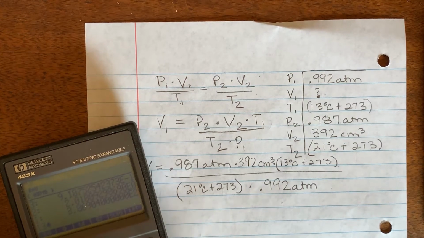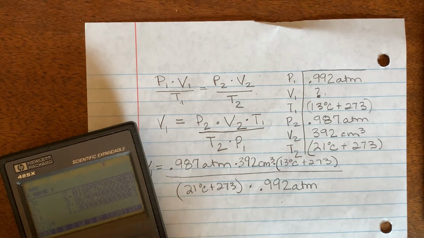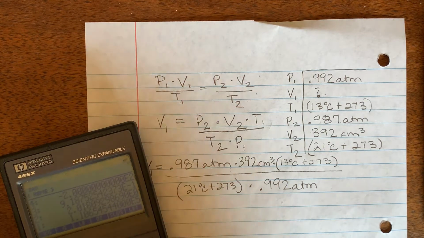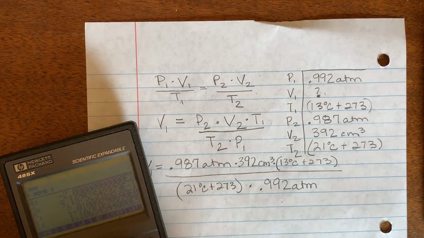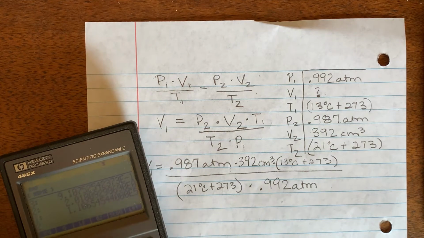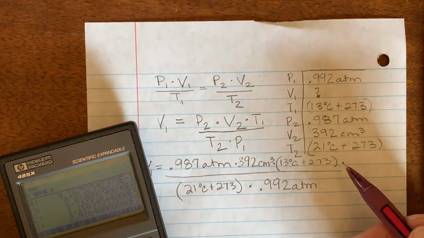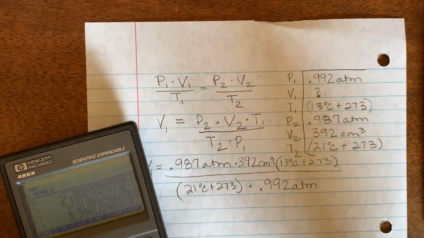And then I'm going to take my 13 and my 273, add those together, and then multiply that back in. So for the top, the total is 1.1 times 10 to the 5th power. Pretty big number. Along the bottom, I'm going to take my 21 and the 273 and add them together, and then multiply it by the 0.992. And I get 2.91648 times 10 to the 2. So I'll take my top total and my bottom total and divide them.